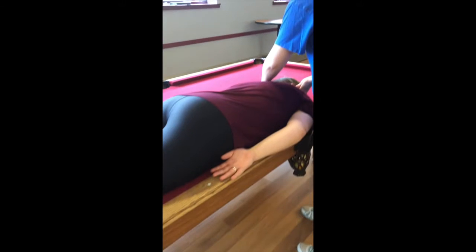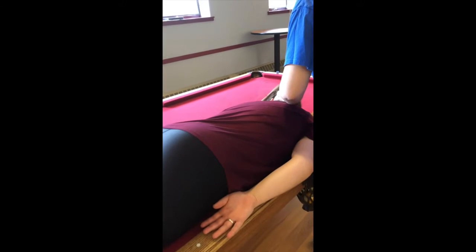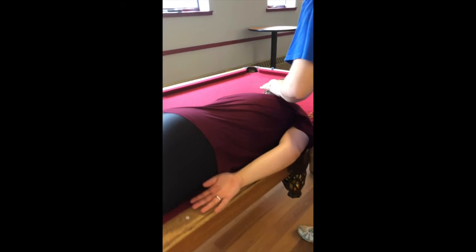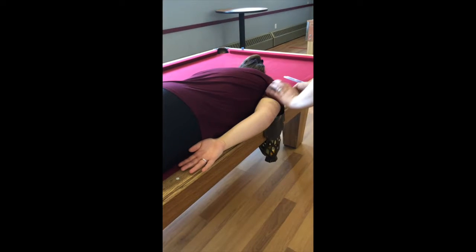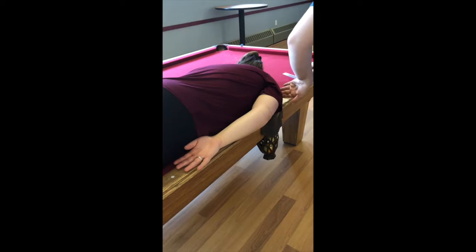This video is going to demonstrate shoulder extension range of motion using a goniometer. Shoulder extension occurs in the sagittal plane. The normal value is 0 to 60 degrees. The patient is going to be in the prone position.